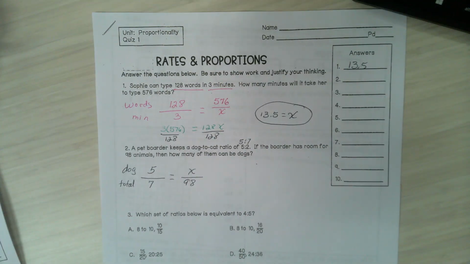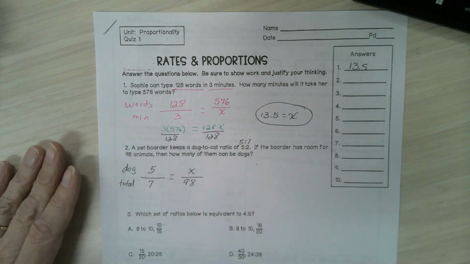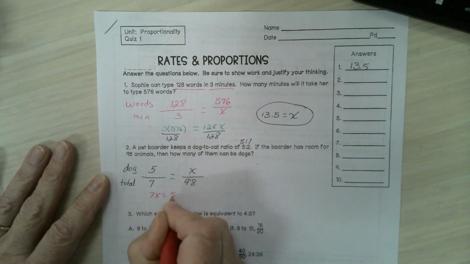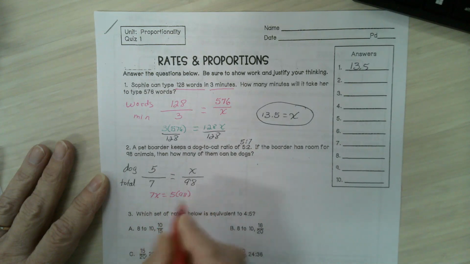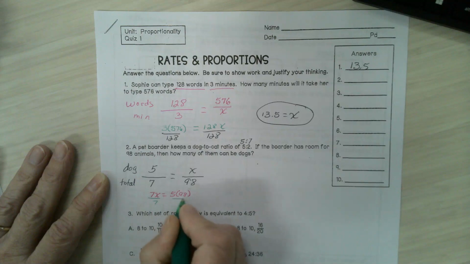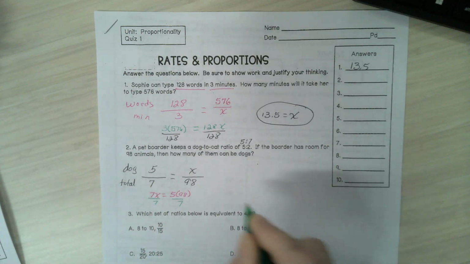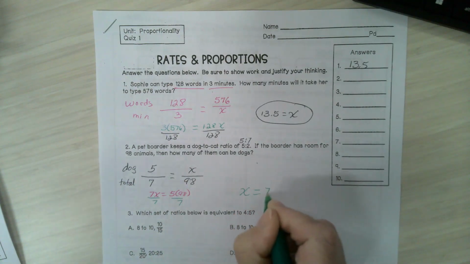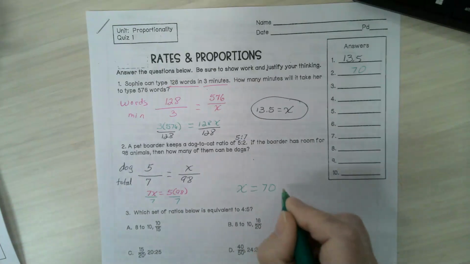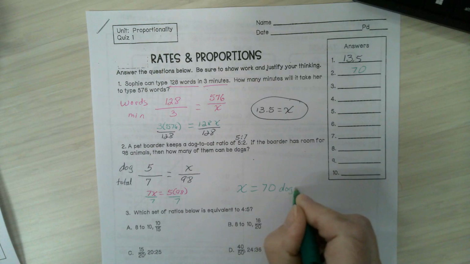All right, so we're going to continue to do our cross products. We're going to have 7 times x equals 5 times 98. Then you're going to divide both sides by 7. And when you do that, you end up with the answer of x equals 70. So it would be a total of 70 dogs.